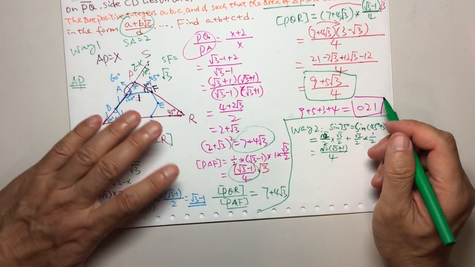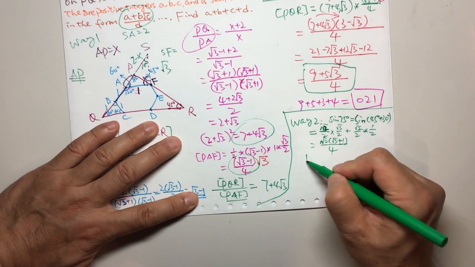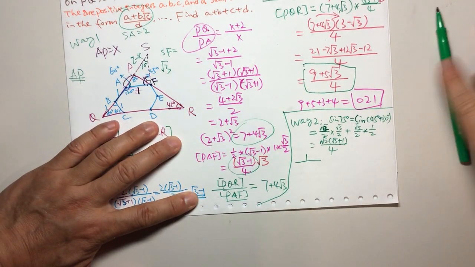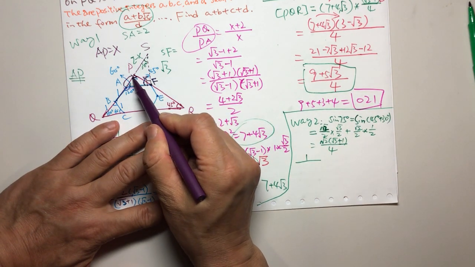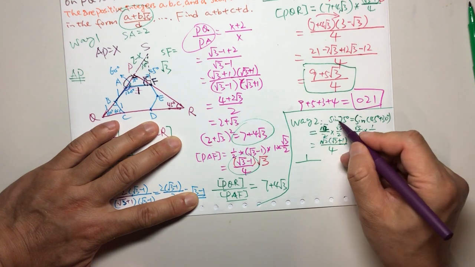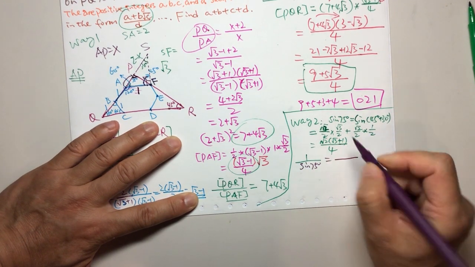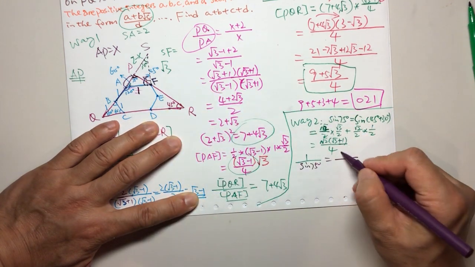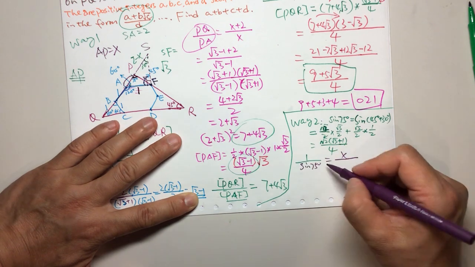That's sine 75 degrees. According to the sine law, AF over sine 75 degrees equals AP, which is x, over sine 45.